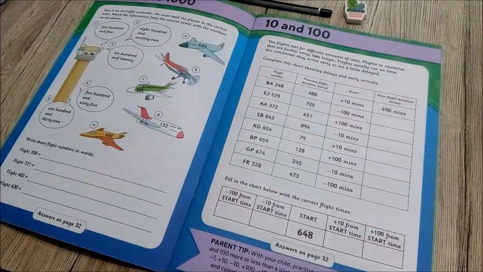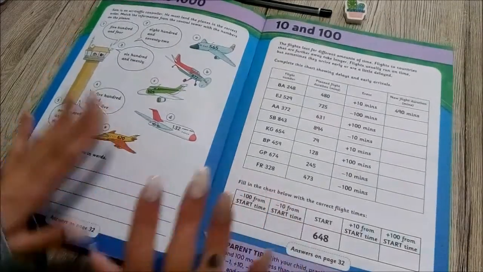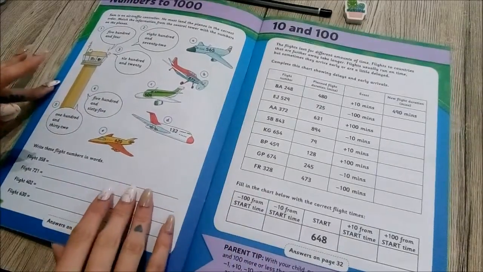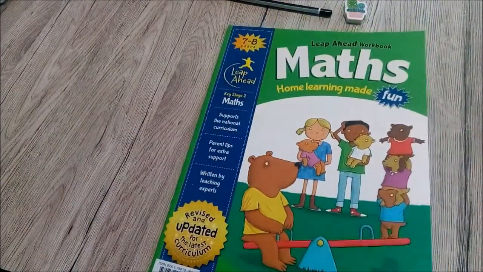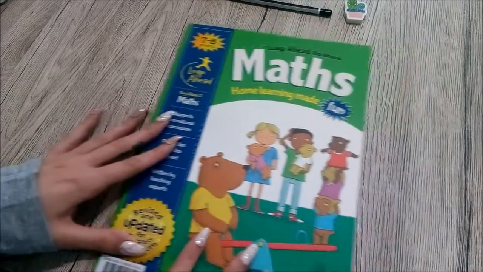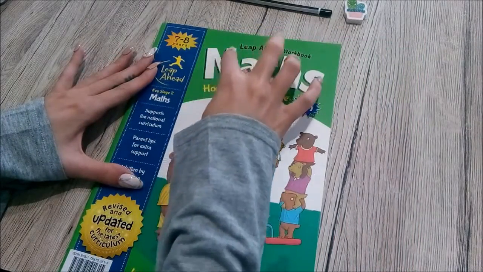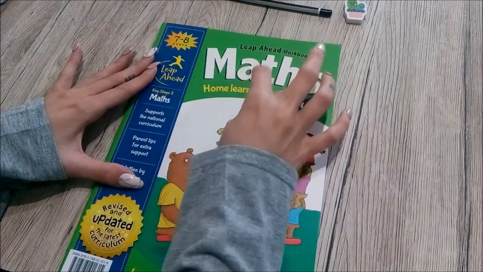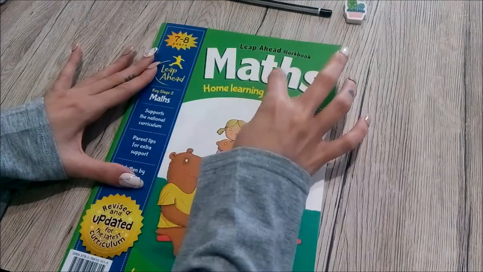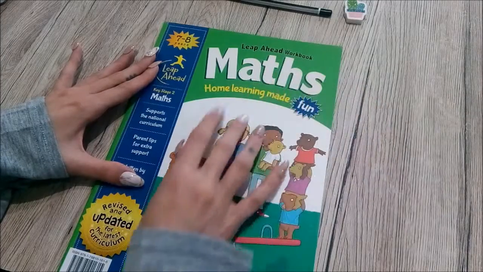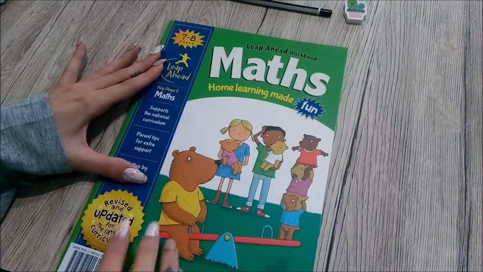Okay, so let's have a look what we've got. Let me make sure we've got the right book. Yes, we have. We are working maths today. And this is the book we are working on.